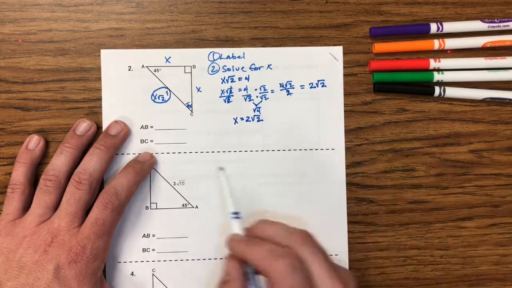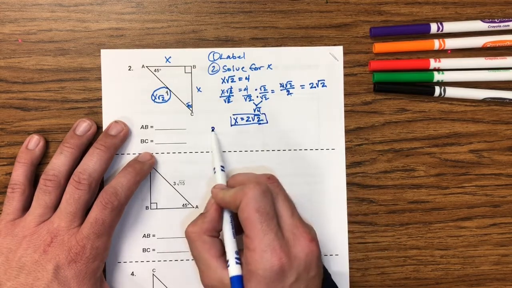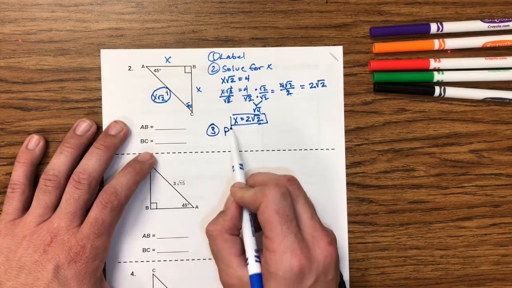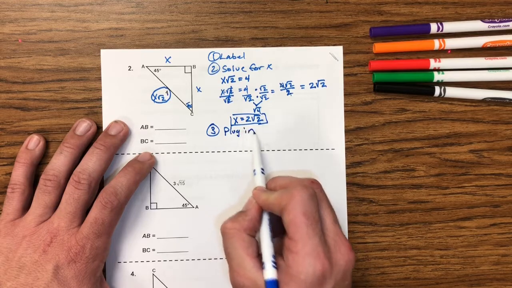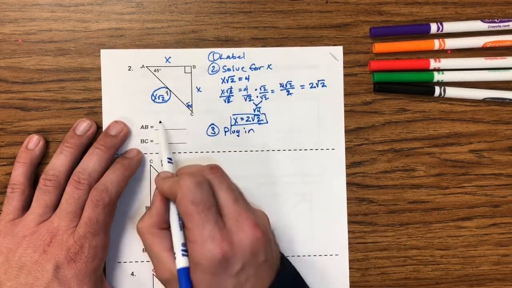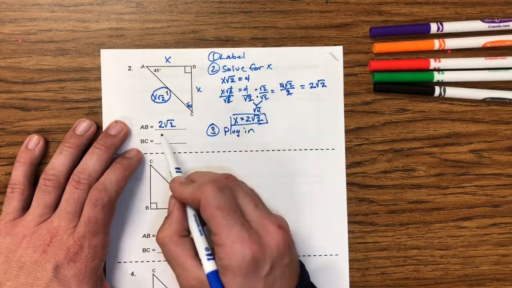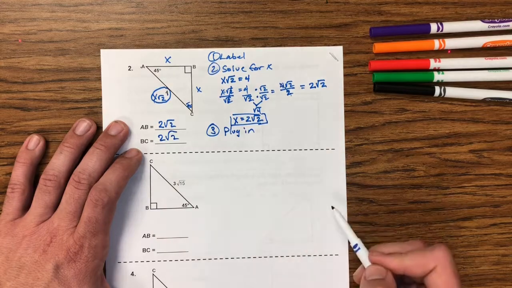So now we're in a good spot because we know what x is. The last step is plug it in. A to B is x. X is 2 square root of 2. B to C is x, 2 square root of 2.